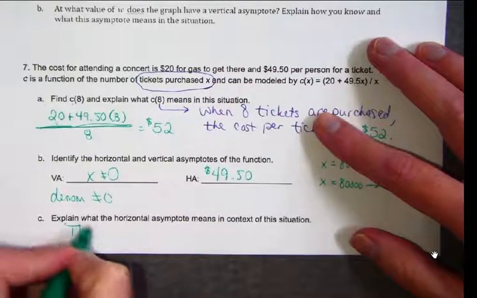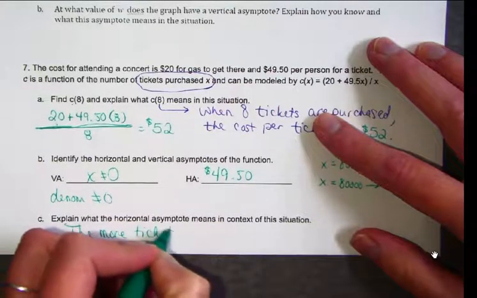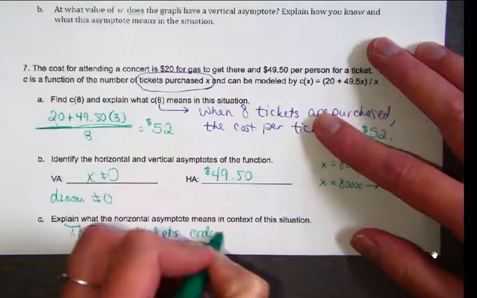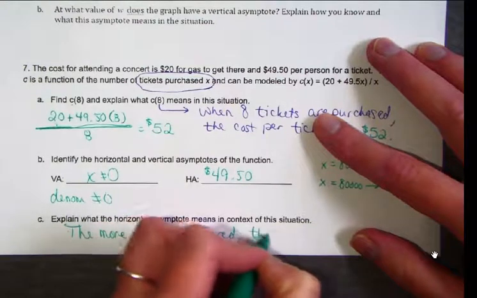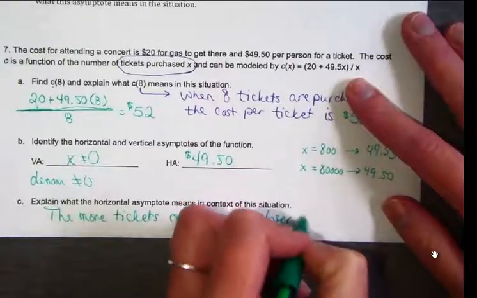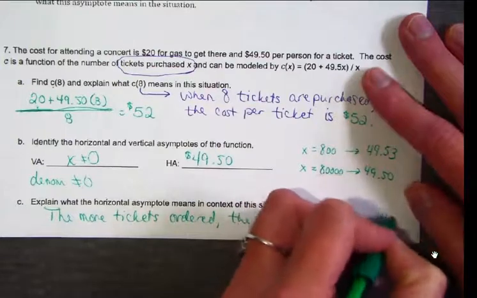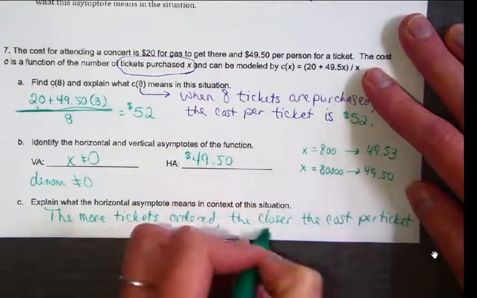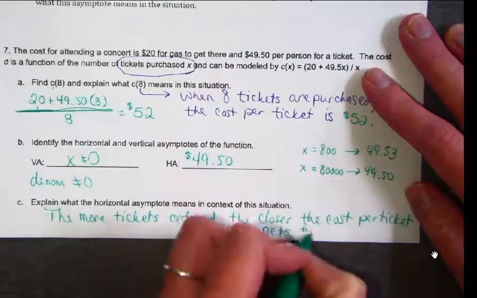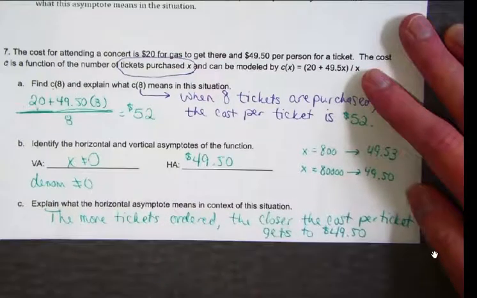The more tickets we order, the closer the cost per ticket gets to $49.50.